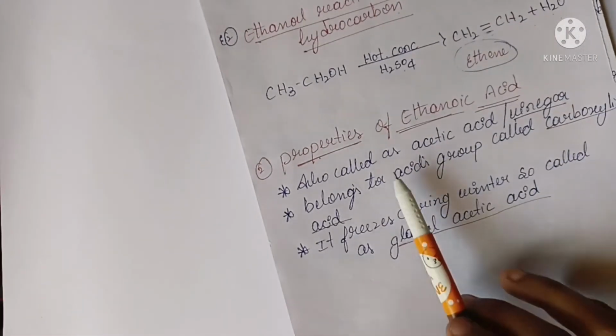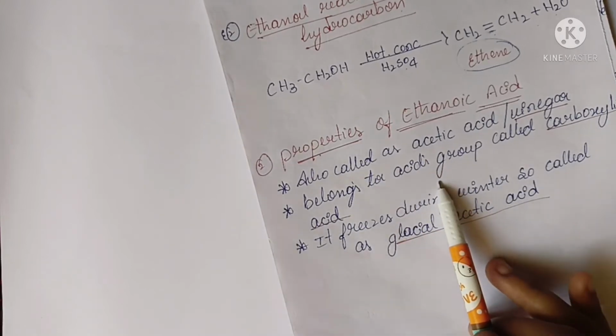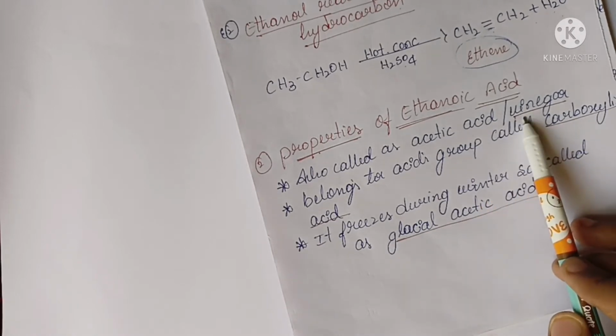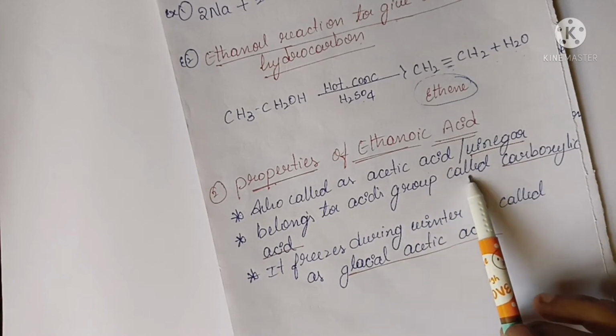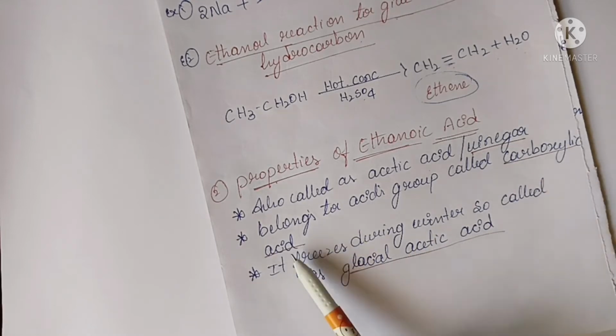And the next one is the properties of ethanoic acid. What are the properties of ethanoic acid? Also called acetic acid or vinegar. You might have heard many times that in the case of food, vinegar, we used to use this. So in the vinegar or preparation of the sweet, we are going to use this acetic acid. It belongs to the acid group, and we are going to call it a carboxylic acid.